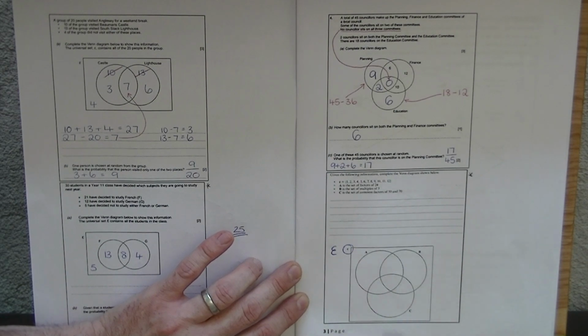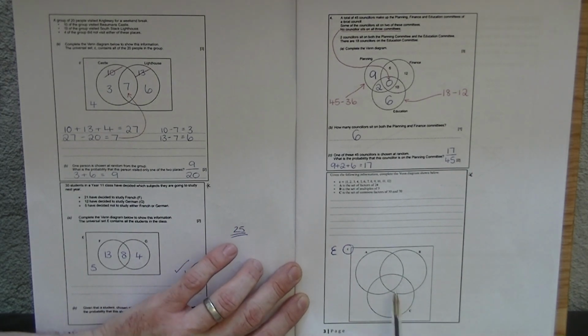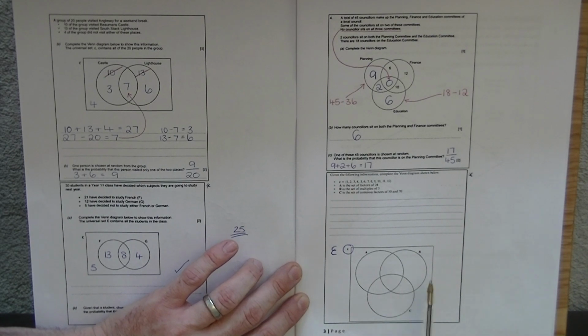There is a mark for drawing a box around your circles, as well as either 2 or 3 circles, depending on how many labels you've got. So if you need to draw one, just make sure you've got all those features: circles, a box around them, and that funny E, which we won't talk about too much. Now, it says, given the following information, complete the Venn diagram below.